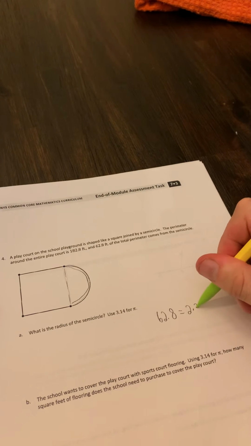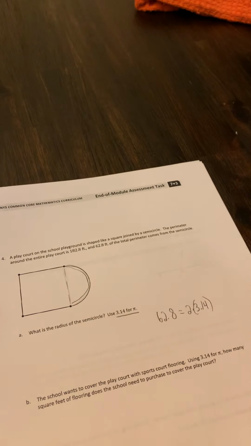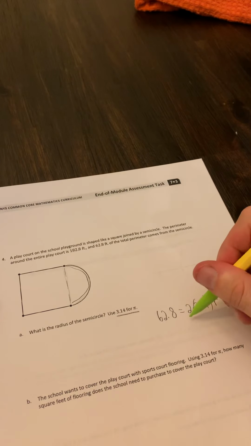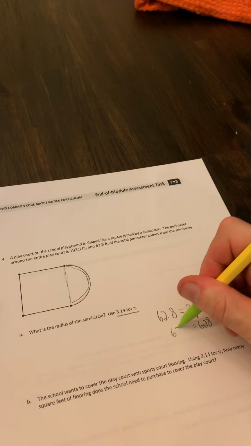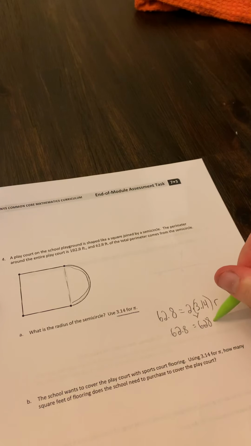2 times 3 and 14/100. Mr. H, why are you using 3 and 14/100? Because it tells me right there what to use. R. So now this is 6 and 28/100 R equals 62 and 8/10.